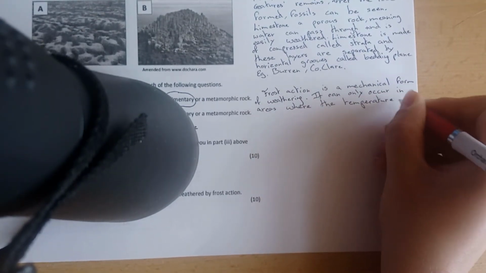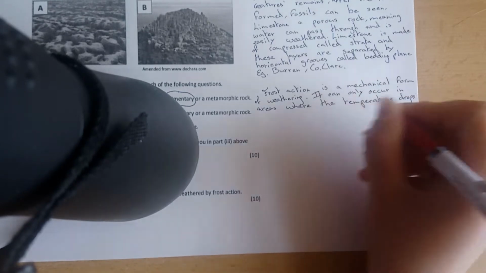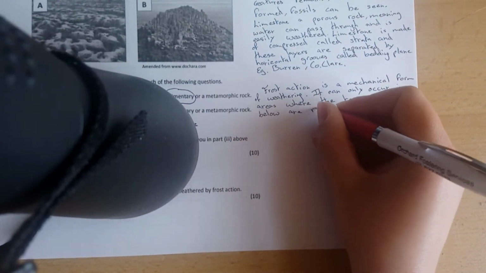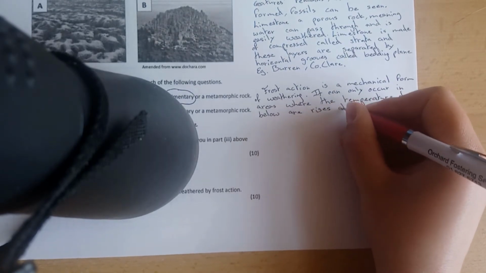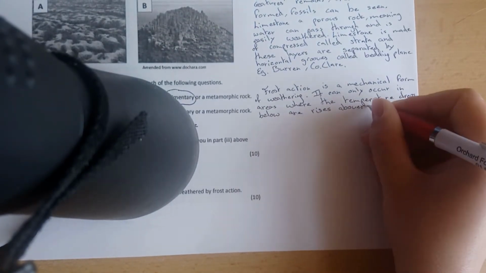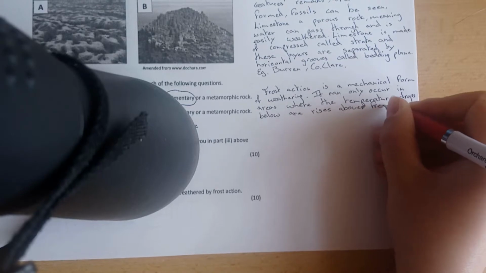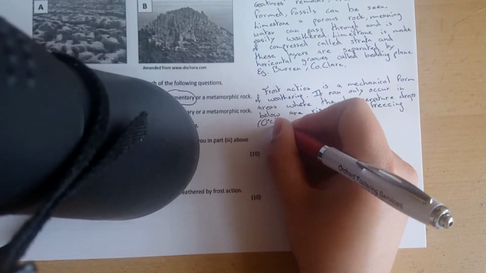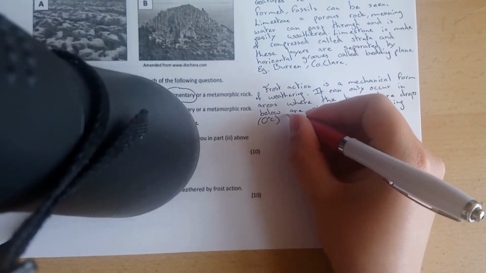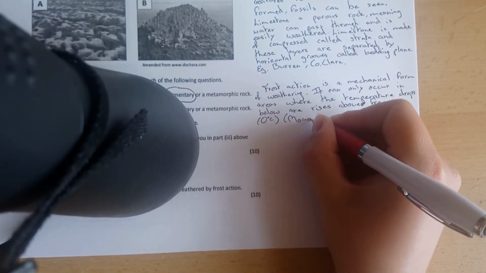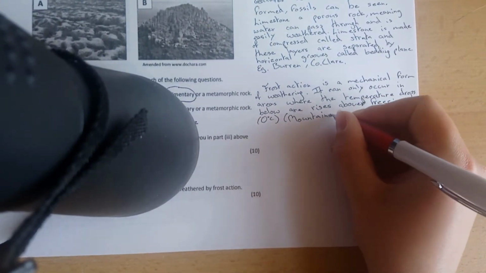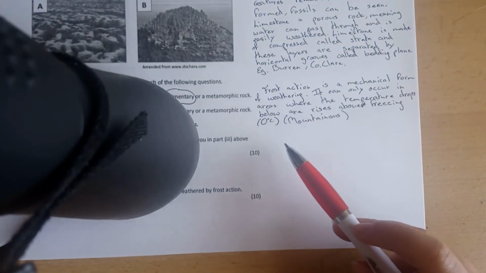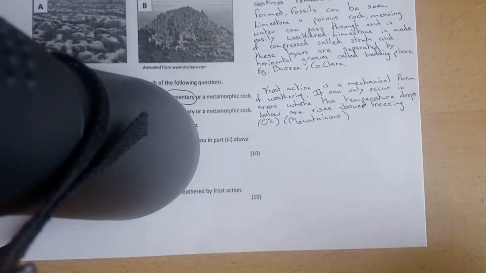Temperature drops below and rises above freezing point. So 0 degrees in brackets. And then this would generally be a mountainous region. So we're going to draw a diagram now as we explain how it's formed.